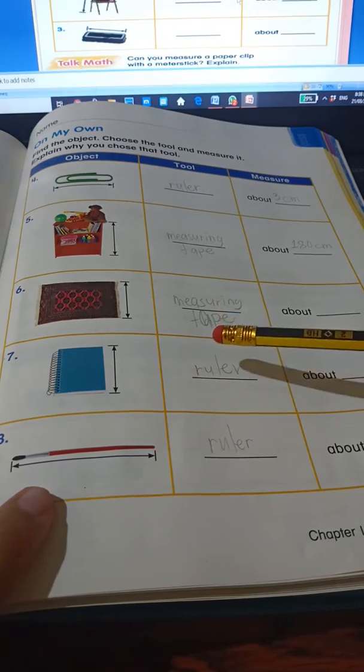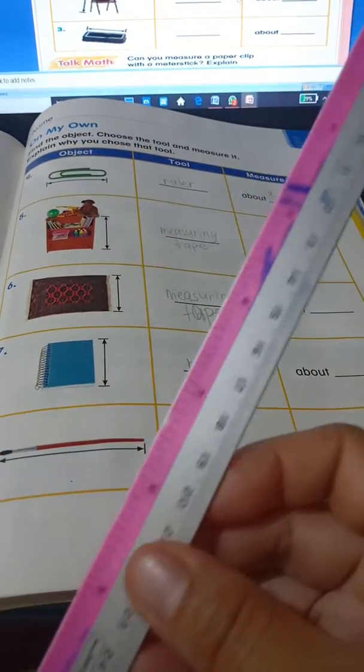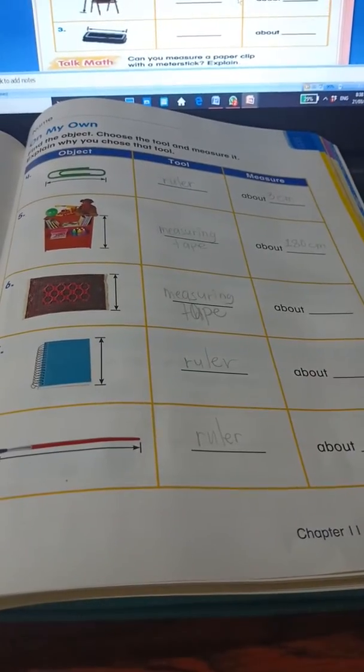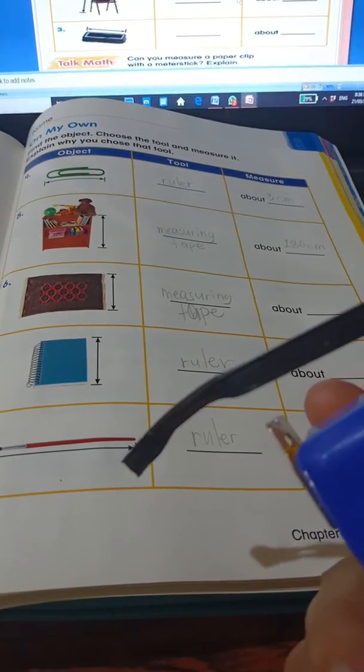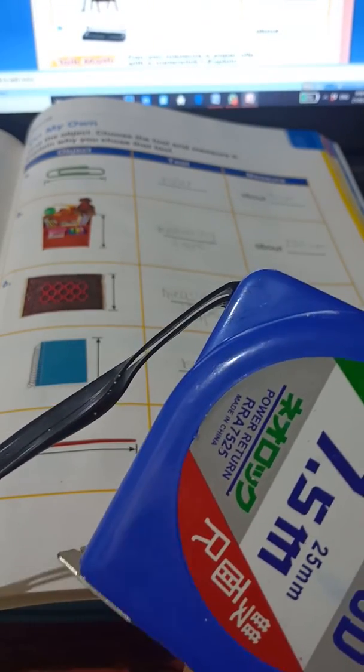I hope you understand the lesson. So again, you will use the ruler if the object is small, and you will use the measuring tape if our object is large. Okay, understand?